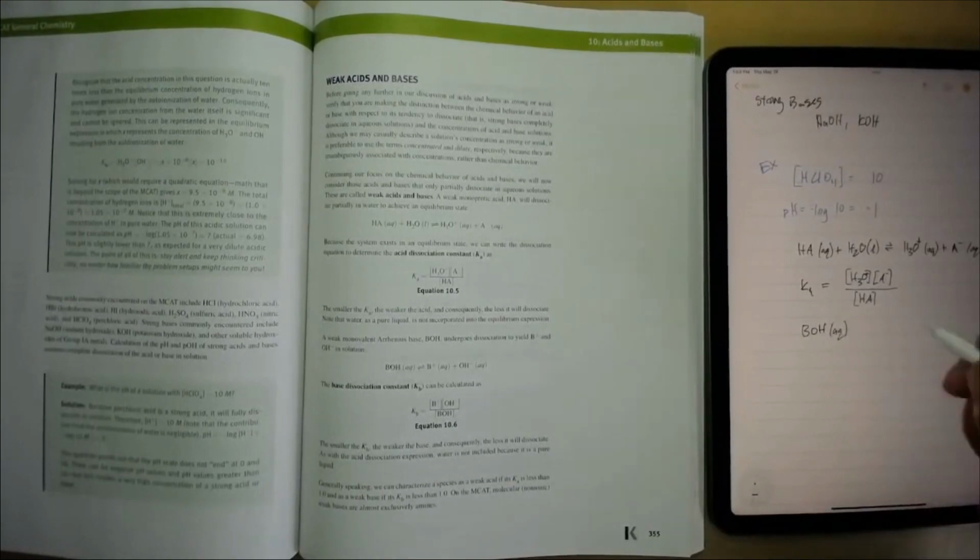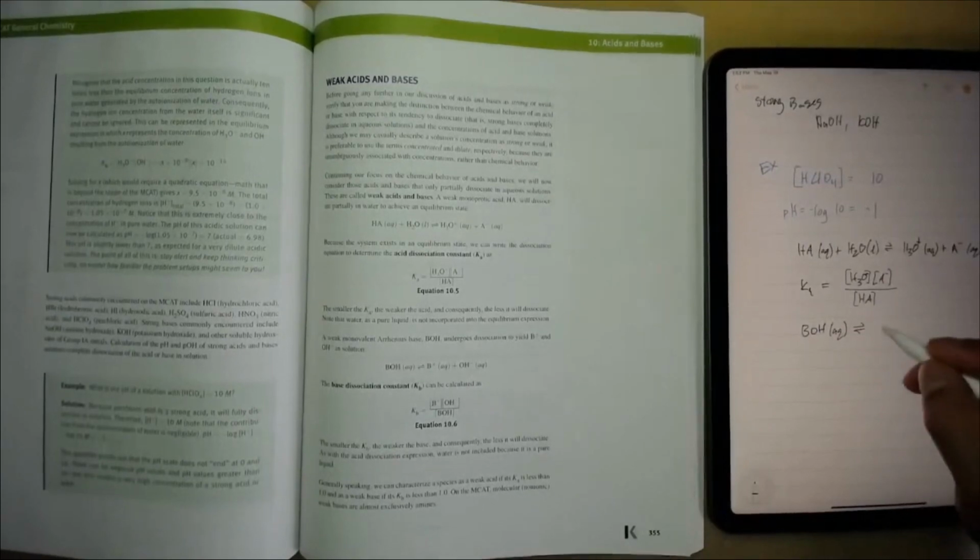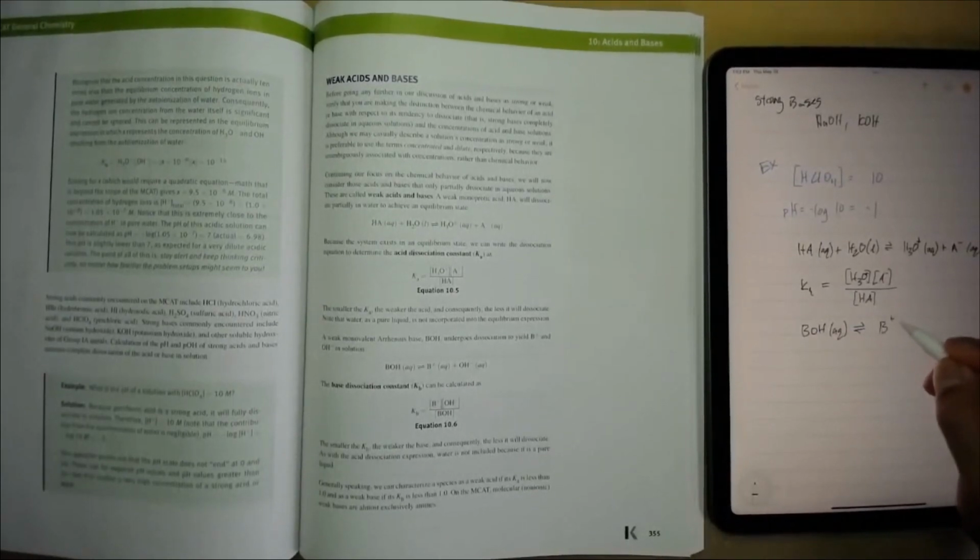An aqueous base will dissociate into hydroxide ions and its conjugate acid.